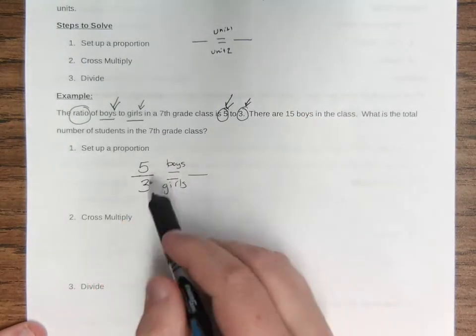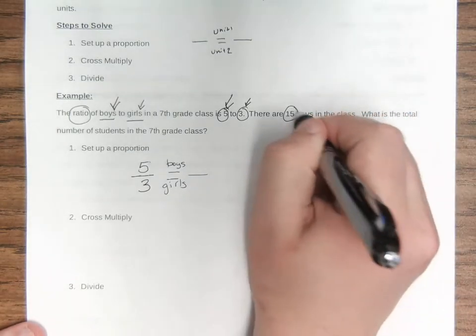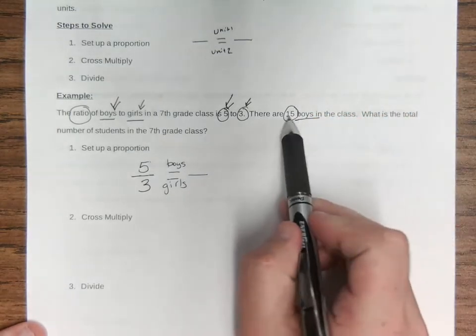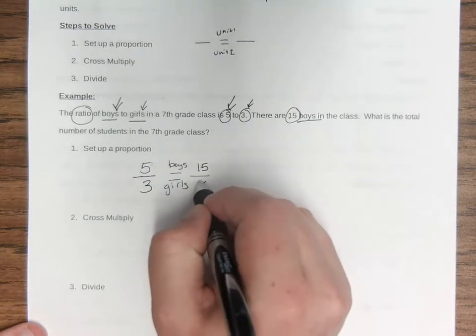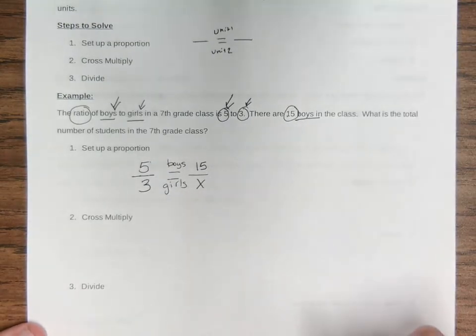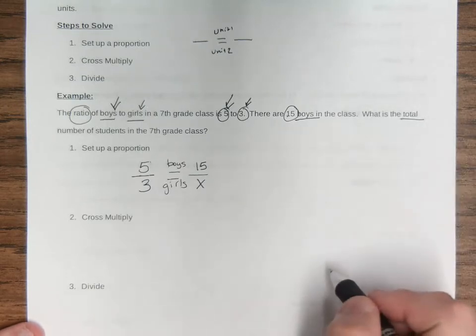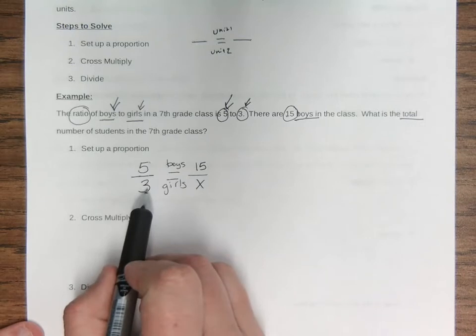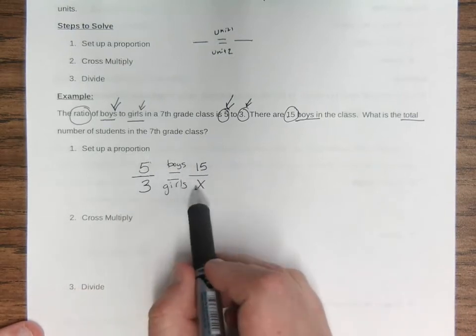So I'm going to put 5 boys to 3 girls. There are 15 boys in the class, so I'm going to put 15 where the boys is, which means I'm trying to figure out what the girls are. What is the total number of students in the 7th grade class? This proportion is going to help us figure out how many girls there are.